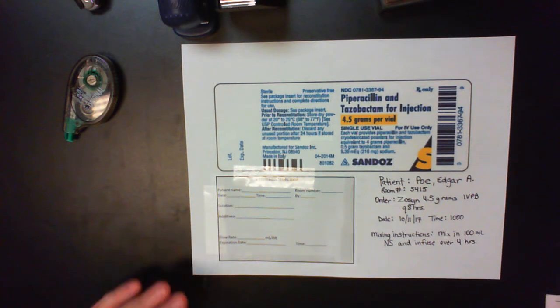Hey students, I was going to show you how to fill out some drug labels. I've had a few requests this week to have some assistance with that.